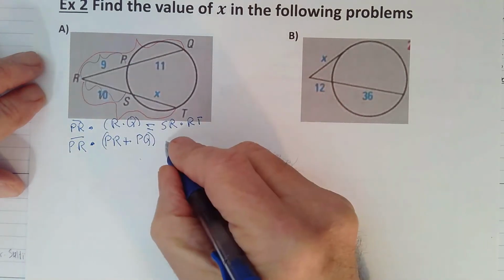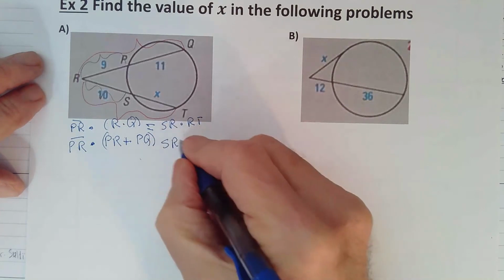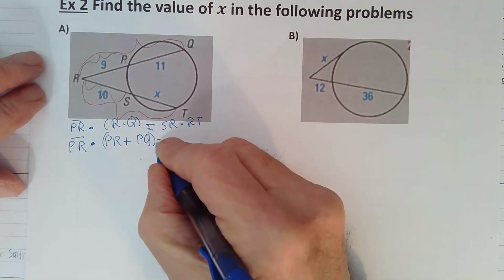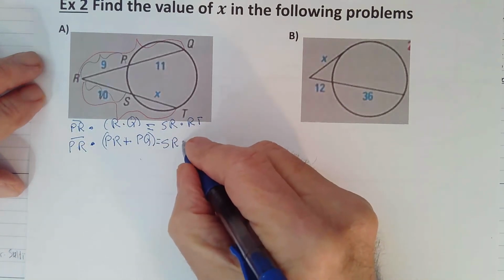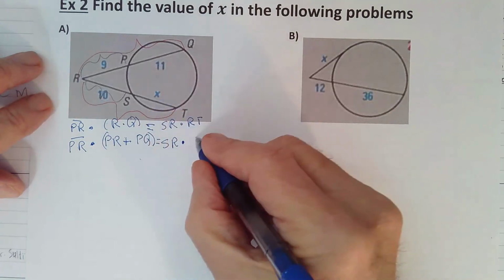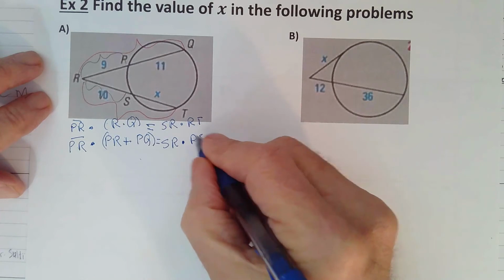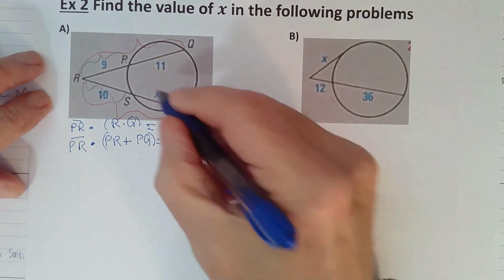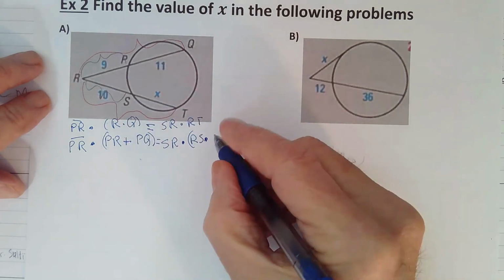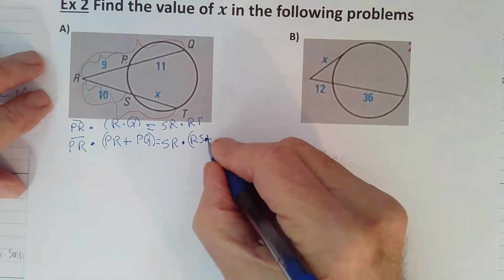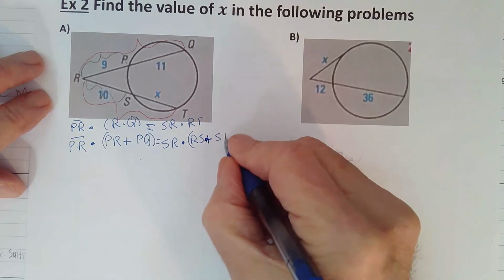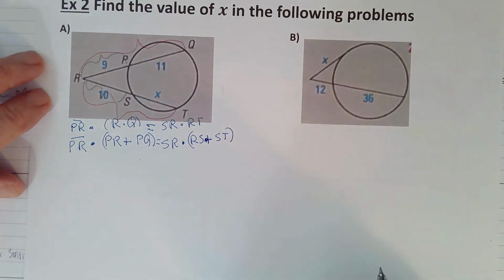And RT, here's SR, I'm going to bring it down. That equals RS, in parentheses, times ST. Or, I'm sorry, plus ST. Plus ST, because we're adding them together. All right? So now let's substitute.